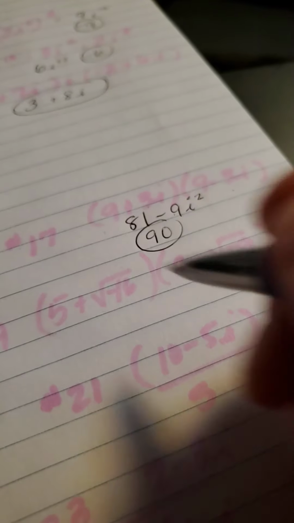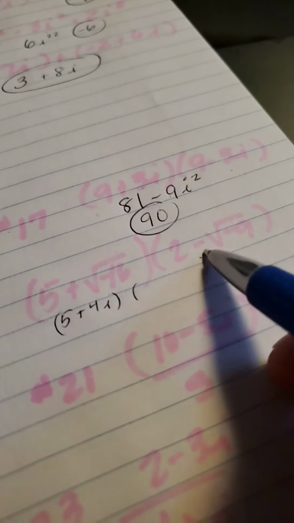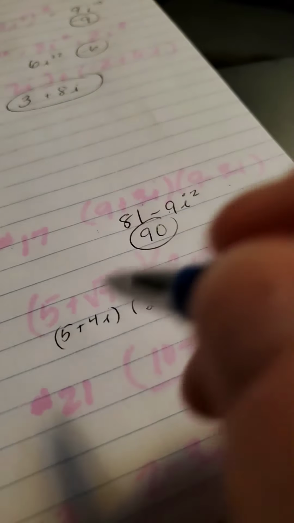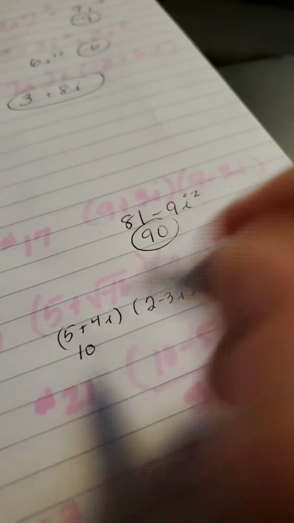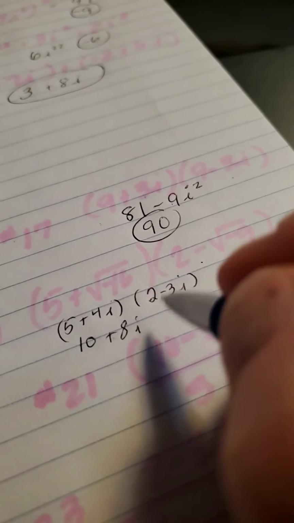19. Okay, so I have the i coming out. So I have 5 plus 4i here. And then the other one I have 2 minus, take the i out, 3i. We're going to FOIL it. So I have 5 times 2. I have 4i times 2. I have 5 times negative 3i.